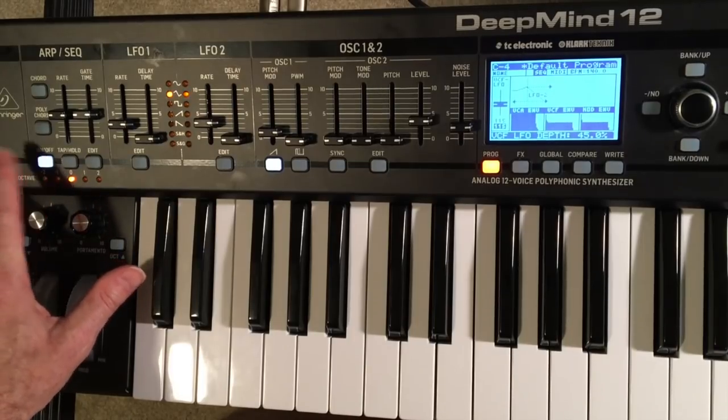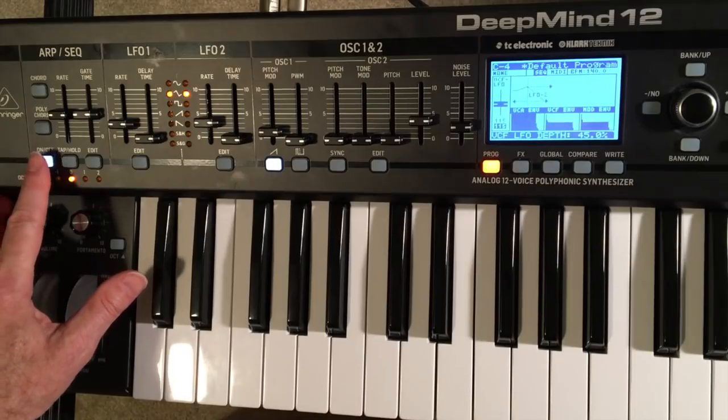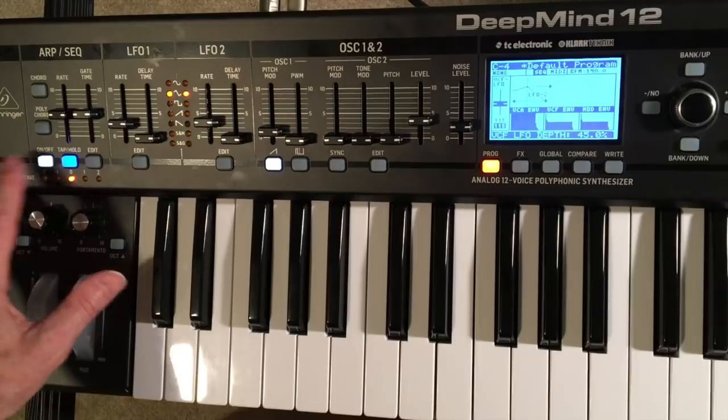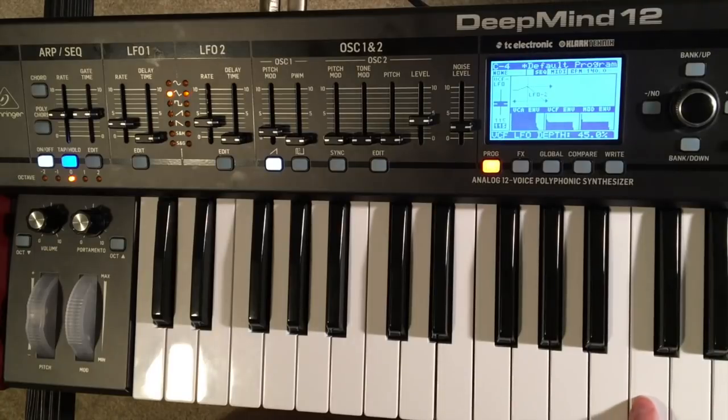on off on the arpeggiator. I'm going to turn the arpeggiator on. And I'm going to hold down on hold for a second. And then it lights up blue. And so you know that that's on. And I'm just going to hit the C here.